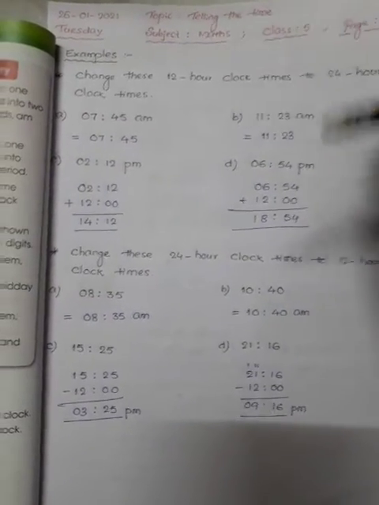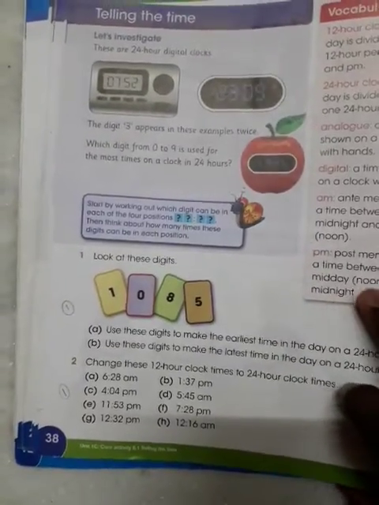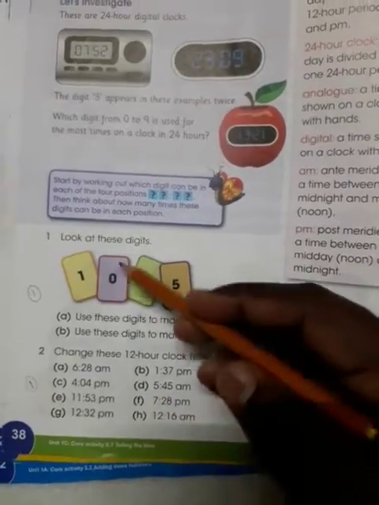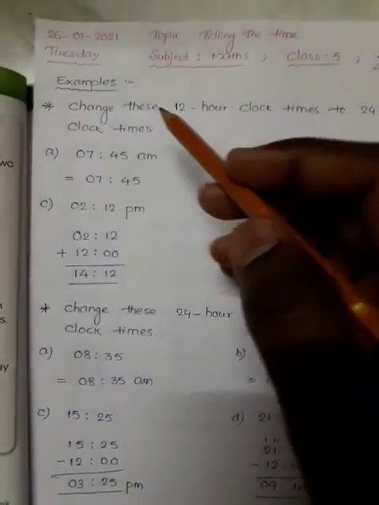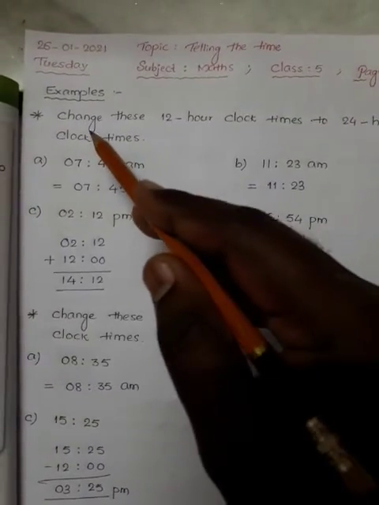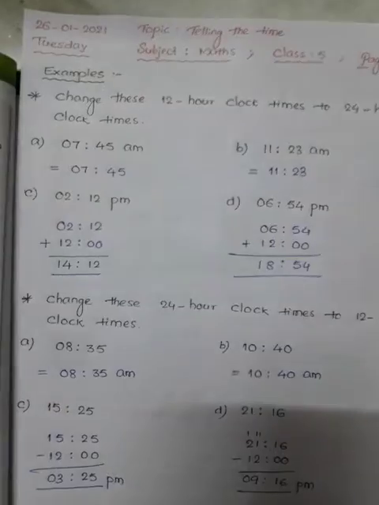How are you all? Today, our topic is telling the time, from page number 38. First of all, before we start the questions from the book, I am going to explain some examples. What is the example? 1. Change these 12 hours clock times to 24 hours clock time.